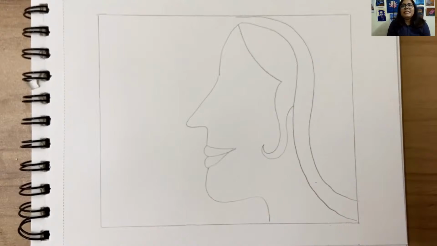So you can see the basic outline is ready. We just have to complete the veil and we have to draw the eyes and the eyebrows. Everybody get the lips and the hair done.